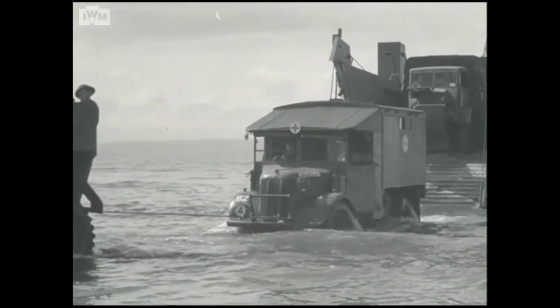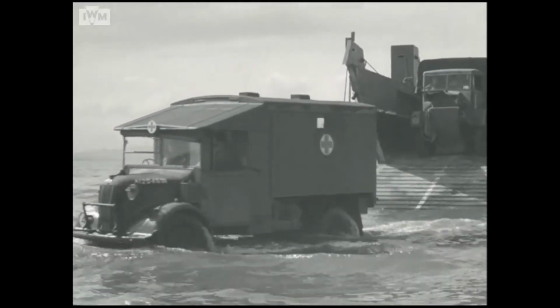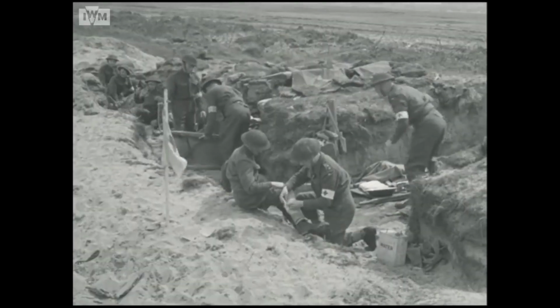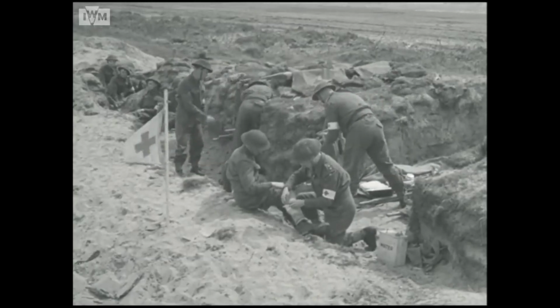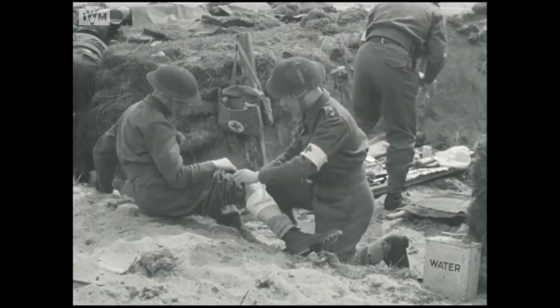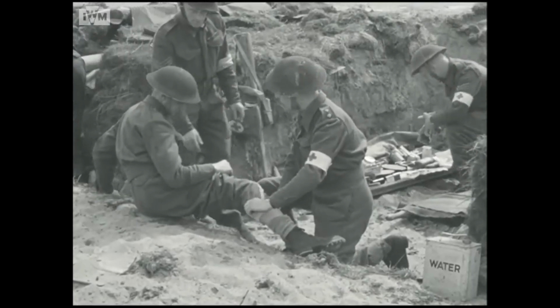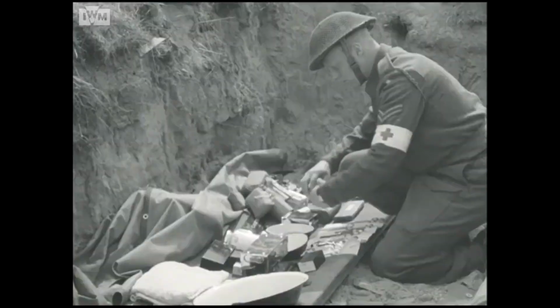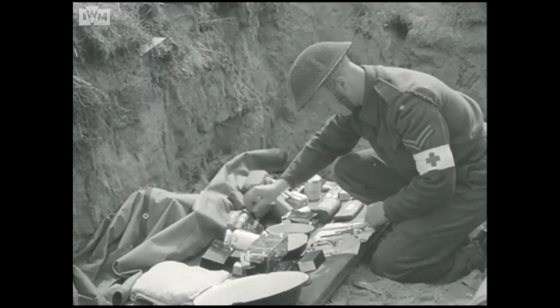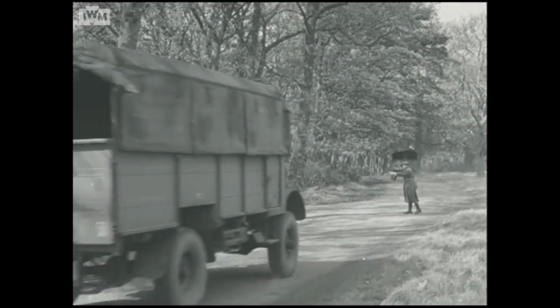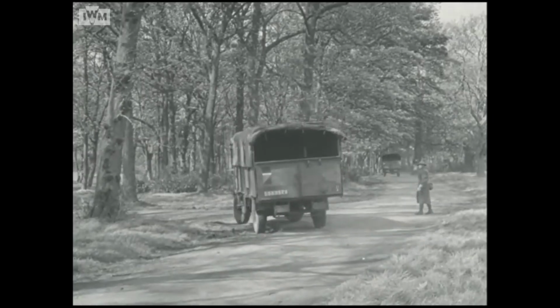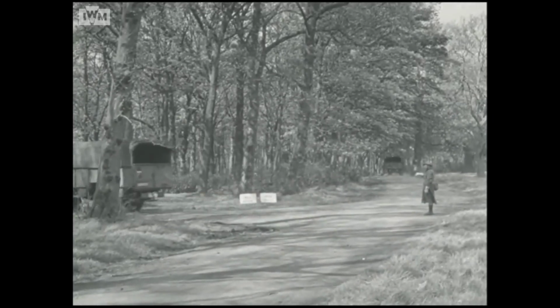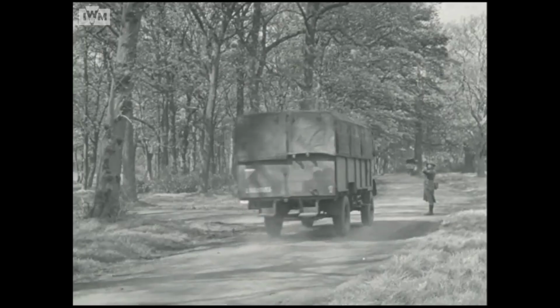In this case, an ambulance. But even before its arrival, a beach dressing station has been set up to attend to casualties on the beach in the early stages. Everything they need is carried ashore by the medical personnel. Lorries of the General Transport Company land, fully loaded with high-priority stores, and go to their respective dumps.